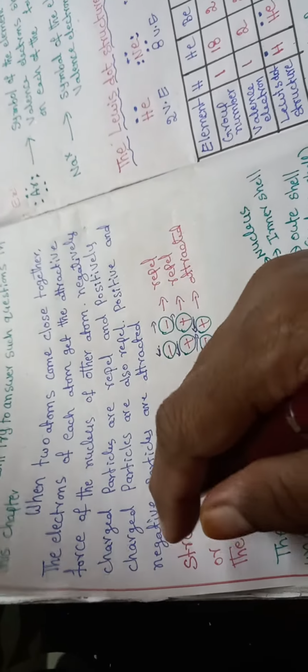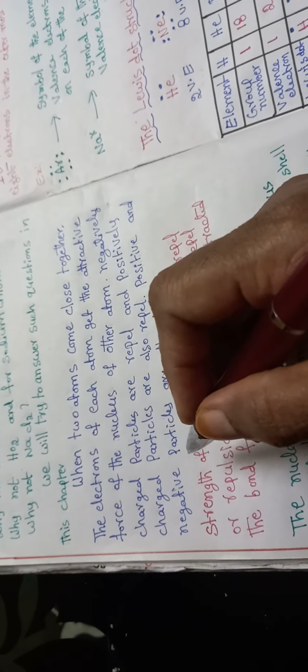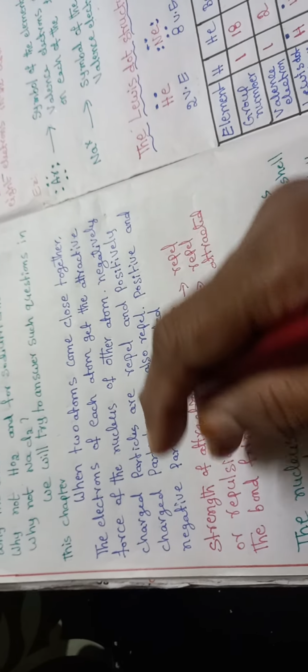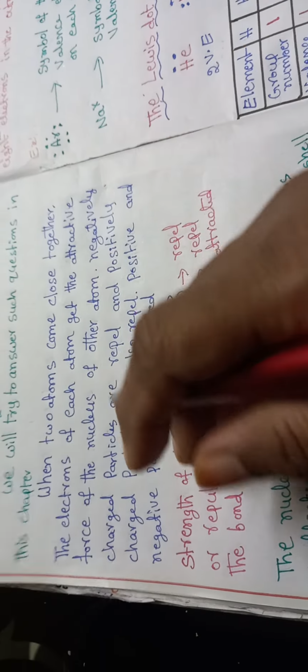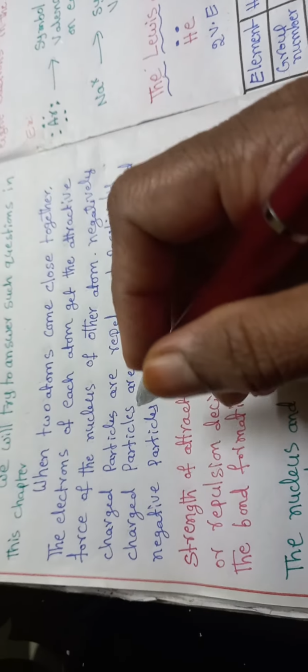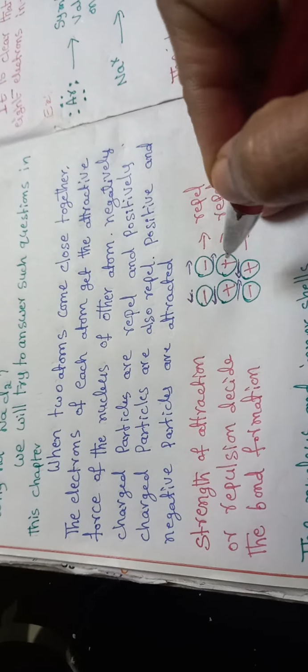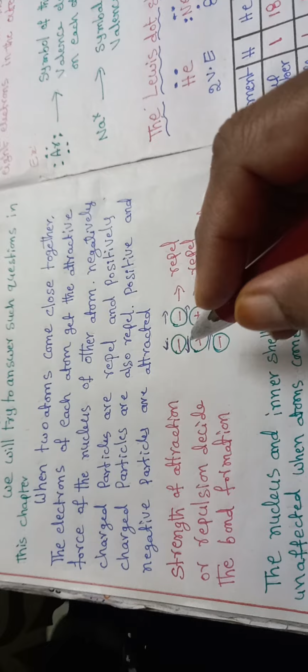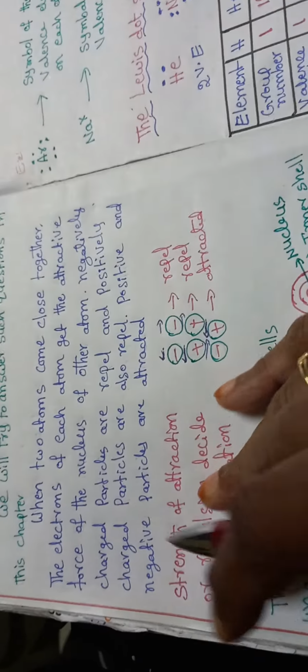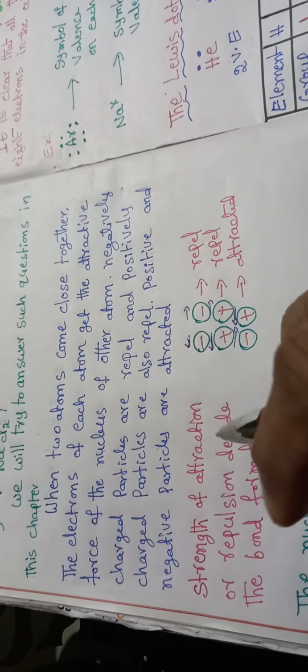When we see magnets, the South Pole and North Pole are attracted, both South Poles repel, and both North Poles repel, but opposite poles come together, so they are attracted.